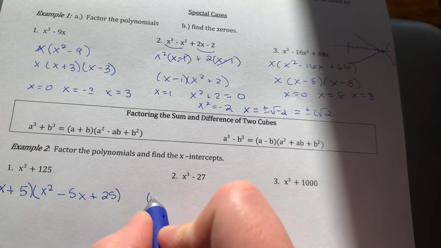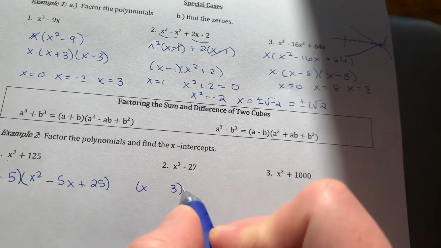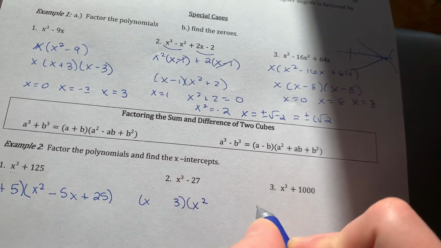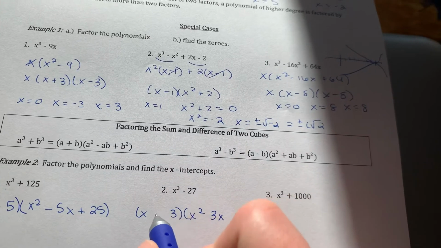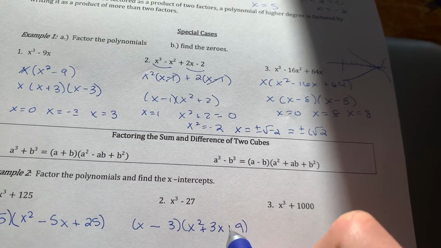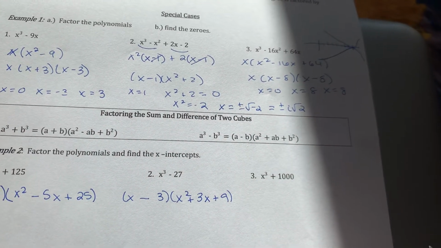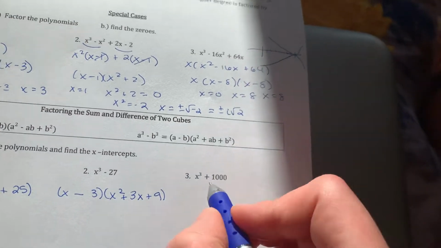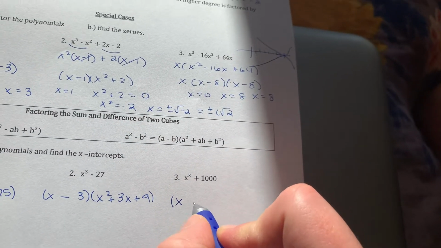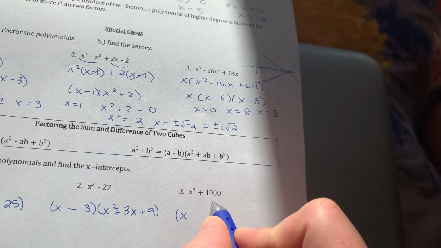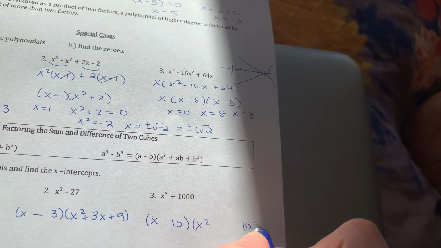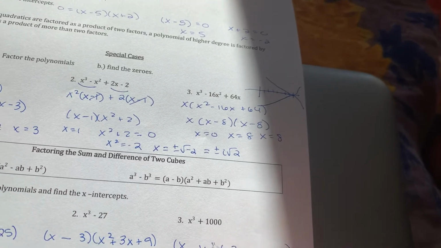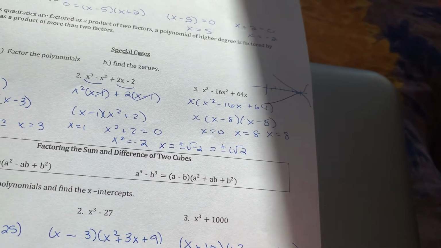Here, x and 3, square the first, square the last, 3x. Subtract the first, plus, plus. And then the last one, cube root, square, square, multiply together, plus, minus, plus.